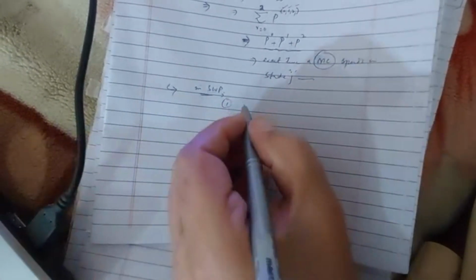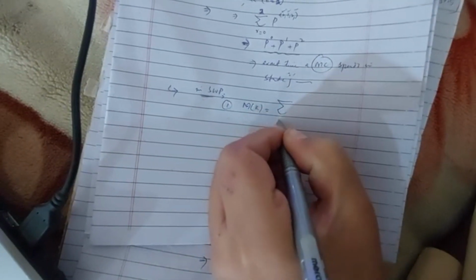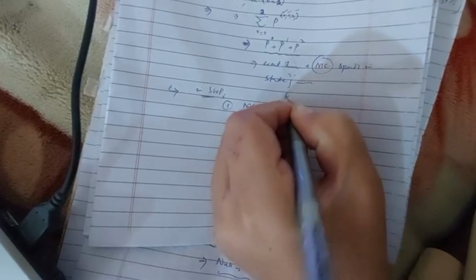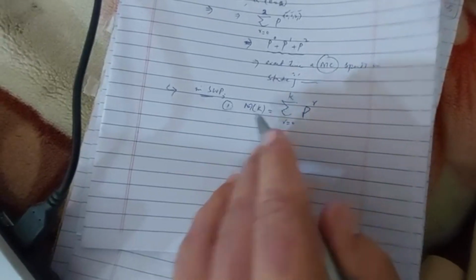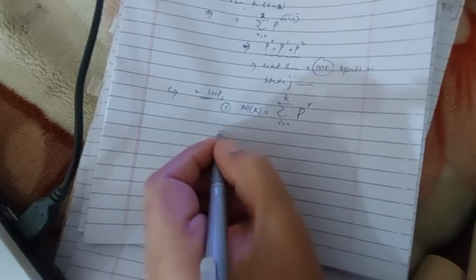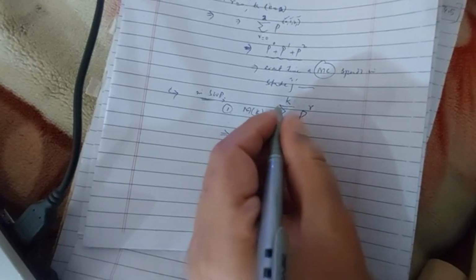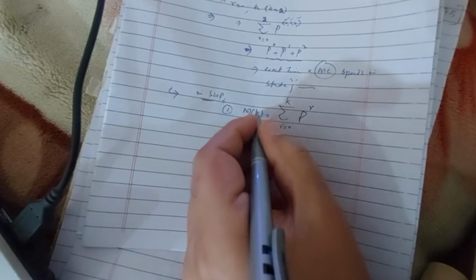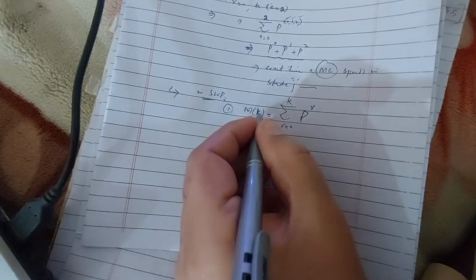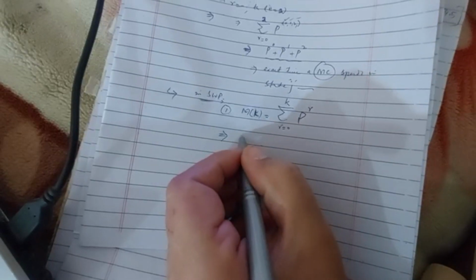First of all you need to define M of k, which is equal to the summation of r equal to 0 up to k of the probability transition matrix raised to the power of r. After this you have to define the value of k.